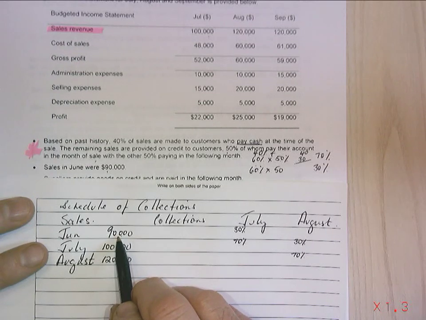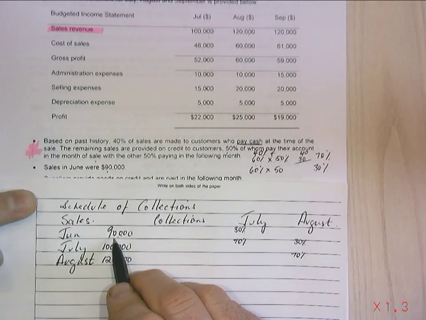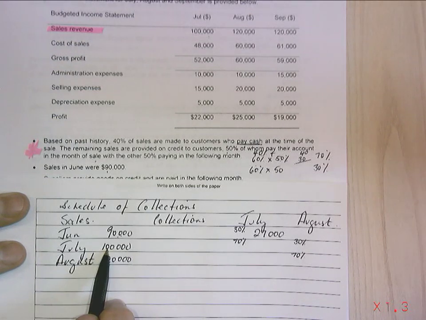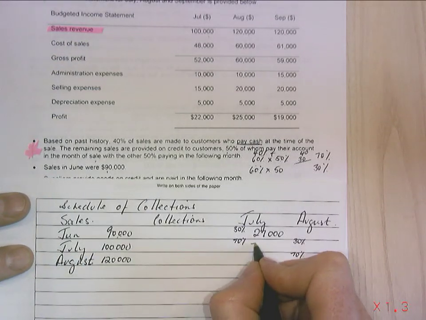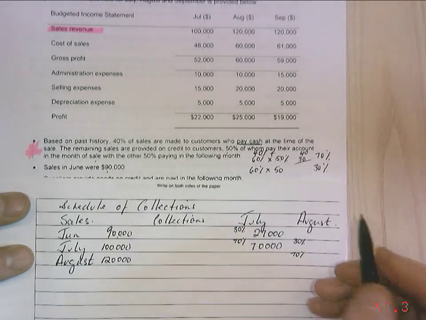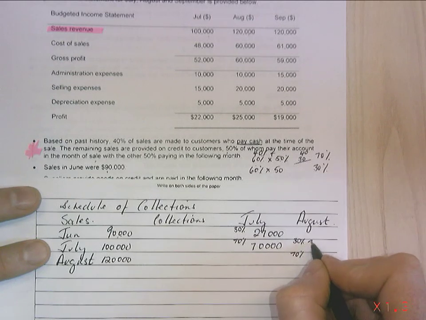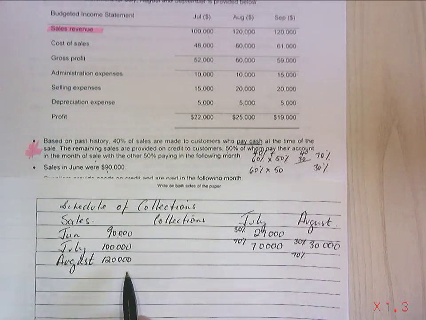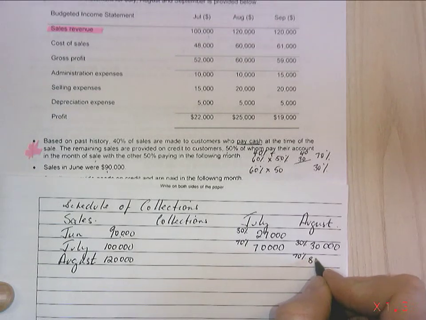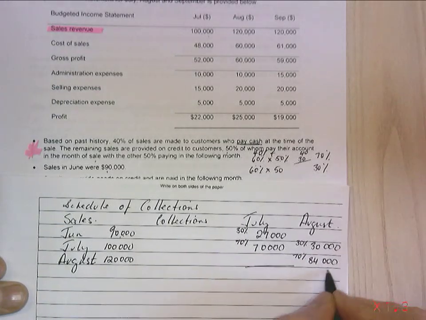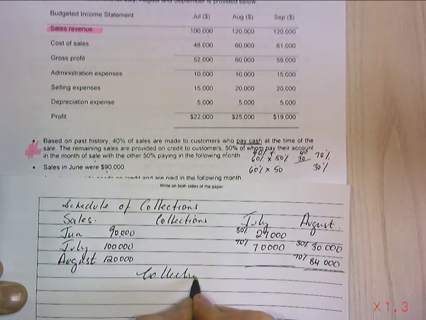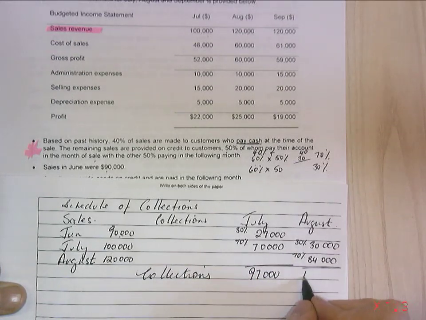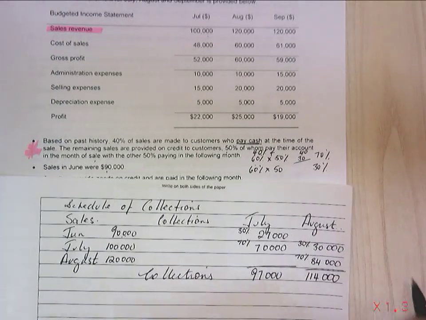So I just give myself my little clues as to what I'm putting in each of my columns for collections. So 30% of $90,000, so I'm working out my collections of my $90,000 here, 30% will give me $27,000. And of July, I collect 70% in July of July sales, so that gives me $70,000. And then I look at July, how much do I collect in August? $30,000. And what's 70% of 120? $84,000. And then my collections equal $97,000 and $114,000. So that's my collection process.